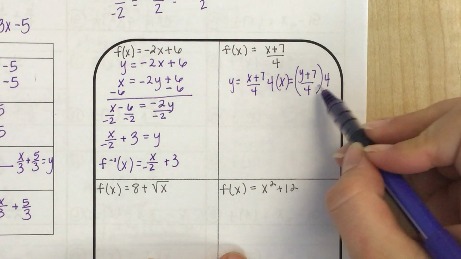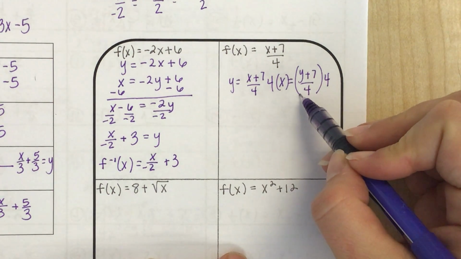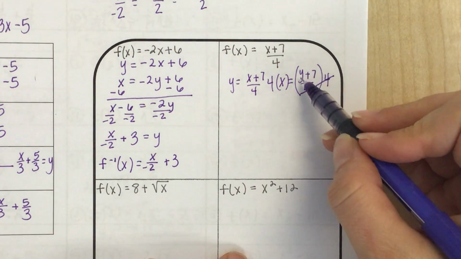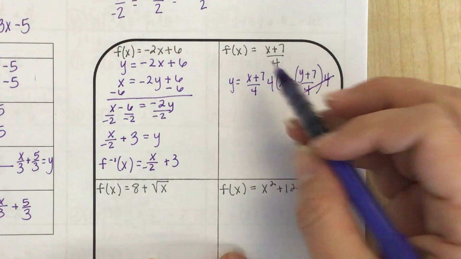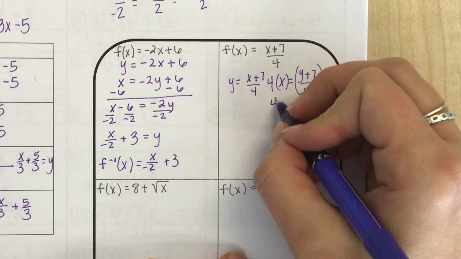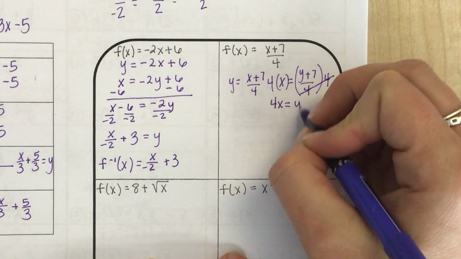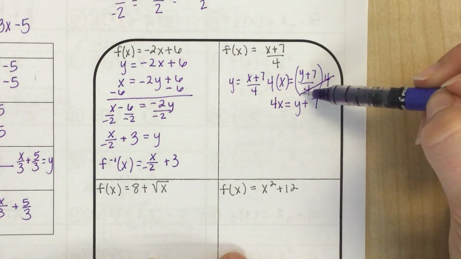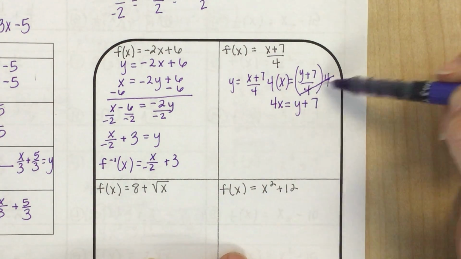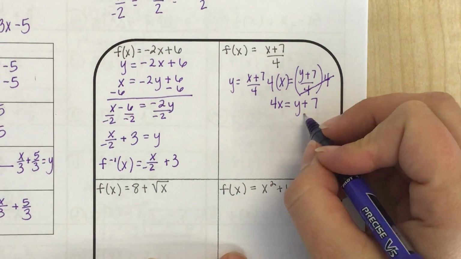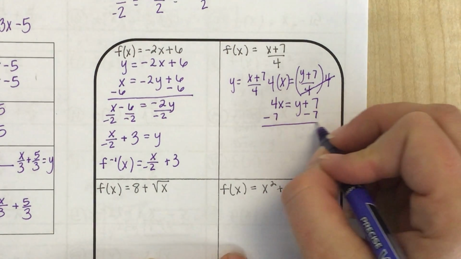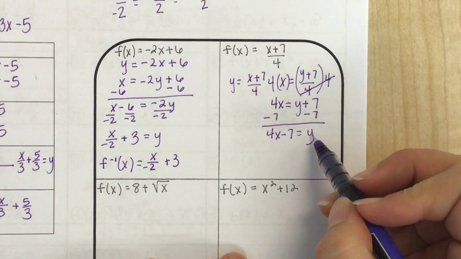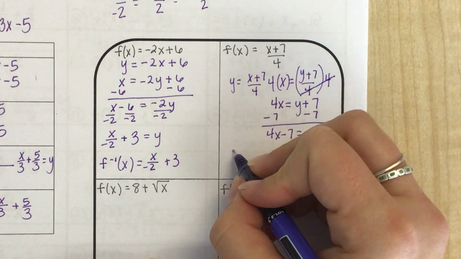When we do that, all that happens on the right-hand side is that this denominator and this times 4 cancel each other out. We do absolutely nothing to the top. And then 4 times x is just 4x. So we end up with 4x equals y plus 7. Again, this denominator and this times 4 just cancel each other out. So then I'm going to subtract 7 from both sides. And then I'm going to rewrite using my inverse notation.